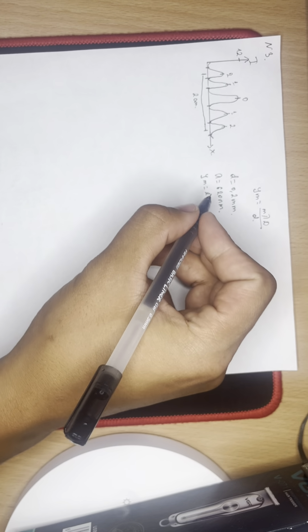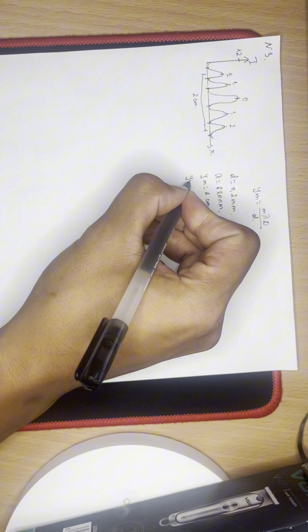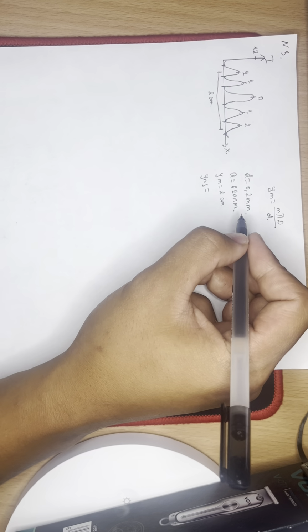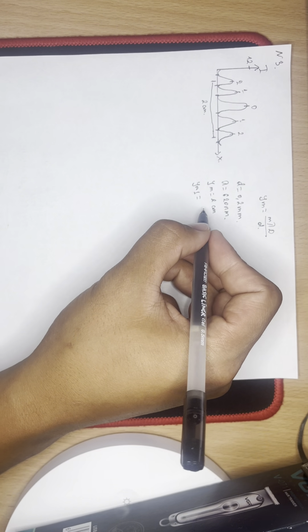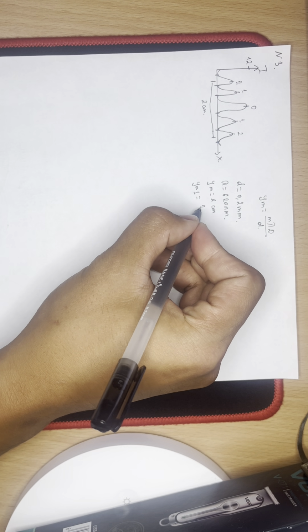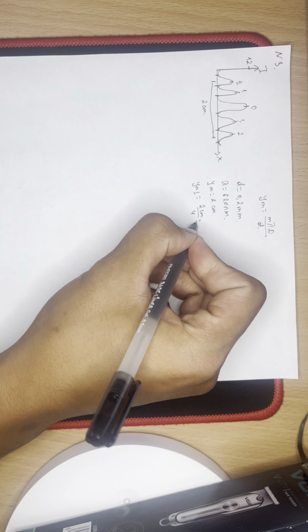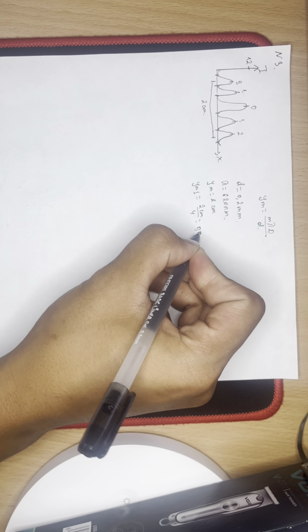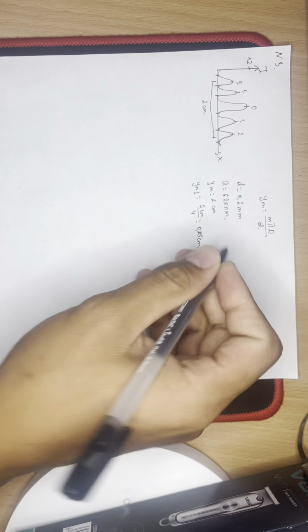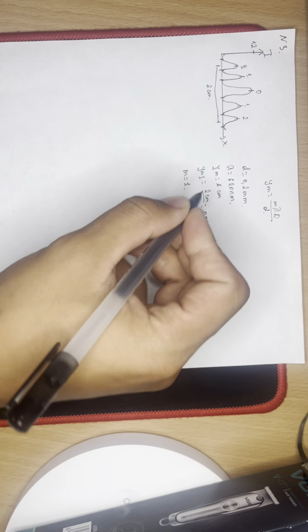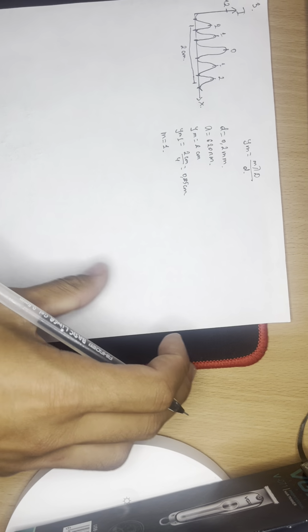So we need to find the distance of the first maximum from the central maximum. It will be 2 centimeters divided by 4, which is 0.5 centimeters, and m maximum will be 1. So let's solve it.